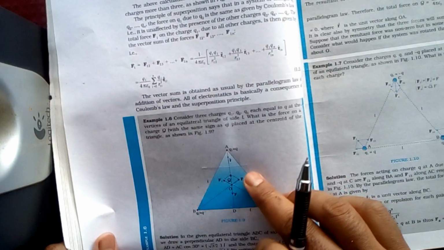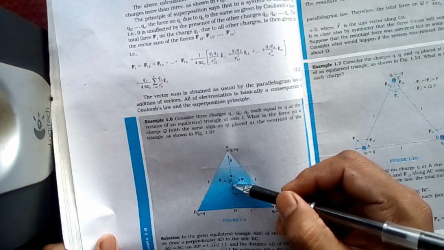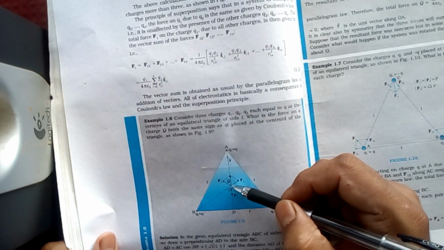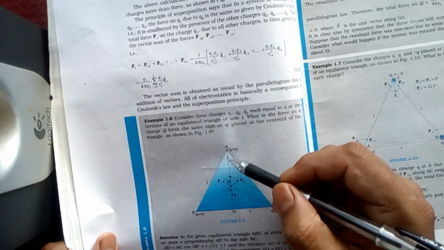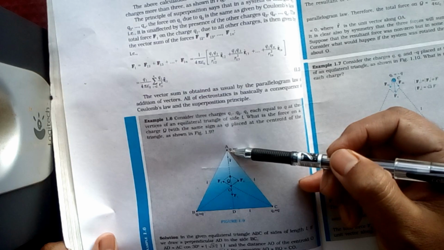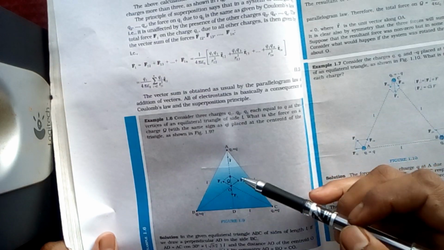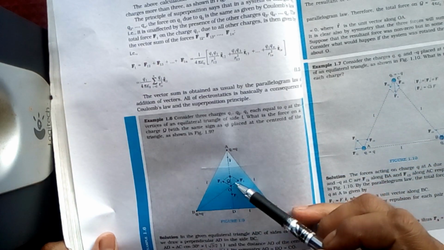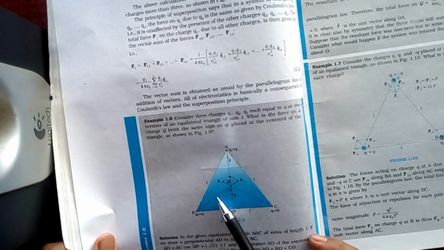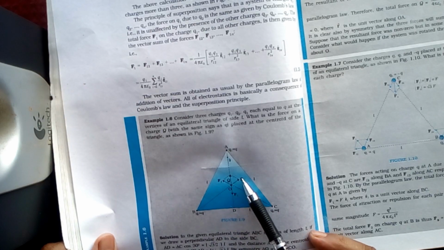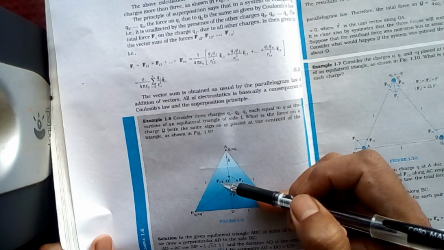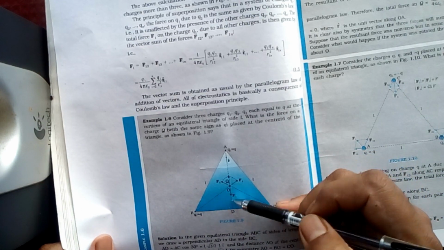The process is very similar. We find out the force on, let us say in this example, they are asking us to find the total force on the centroid placed at the center of this equilateral triangle. We find out the force on this due to this, the direction will be like this. Force on this charge due to Q2 will be directed like this. They are of similar type. That is why the force of repulsion has a direction in this way. Similarly, force on this due to this is in this direction. And then we take a vector sum of this.